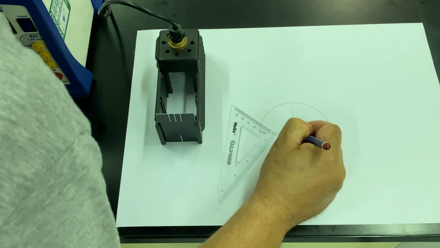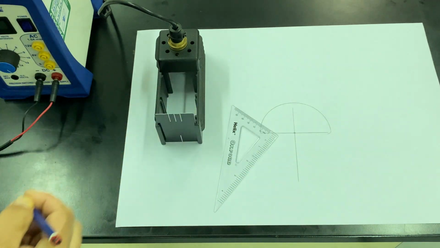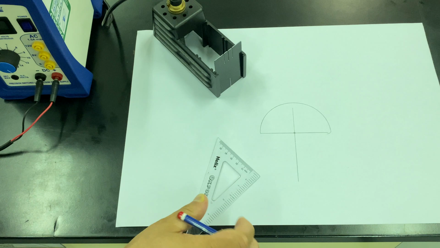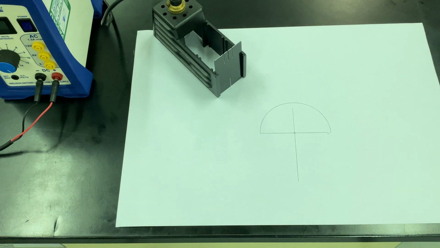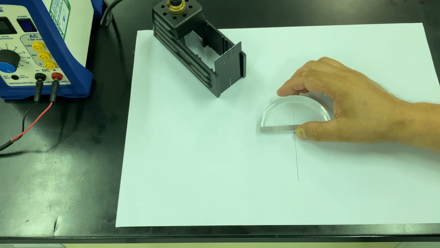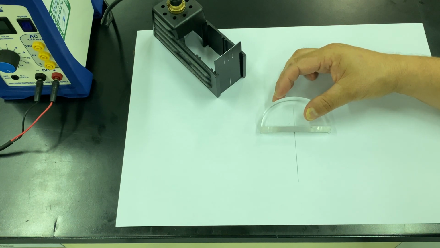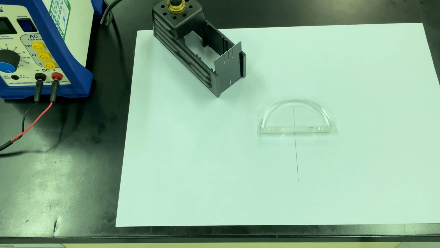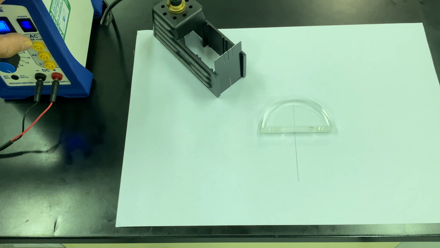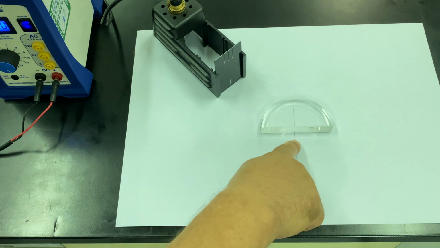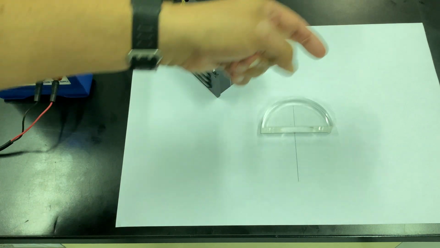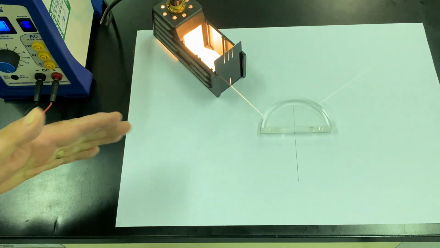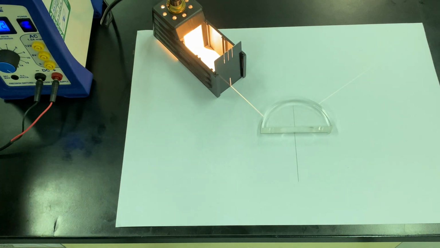So this is going to be our target, but we're going to come in from the top. Now the reason is, if we use a semicircular glass or perspex block, as long as we hit the target here, we'll always be hitting the curved side at 90 degrees.